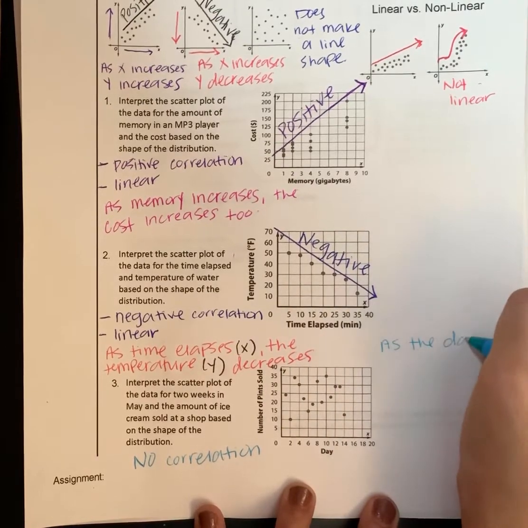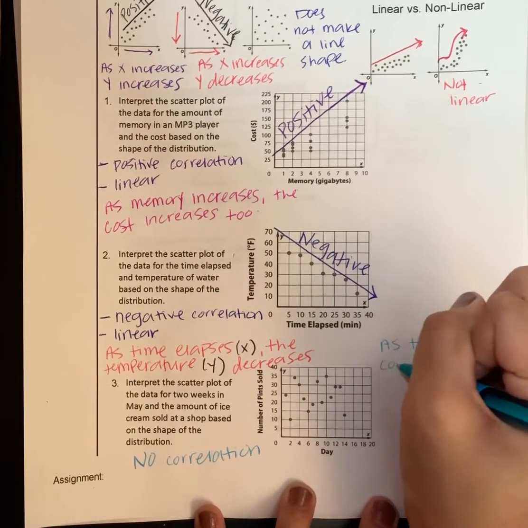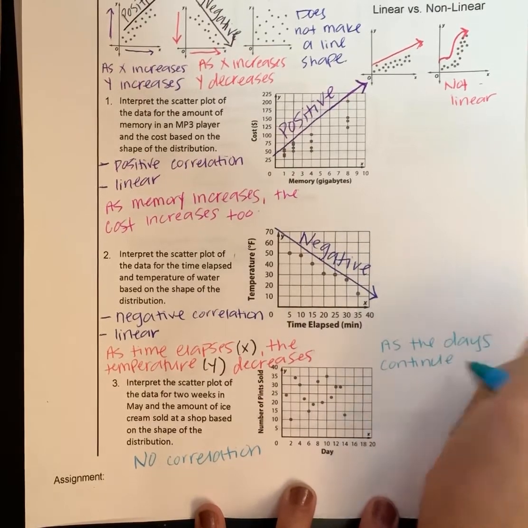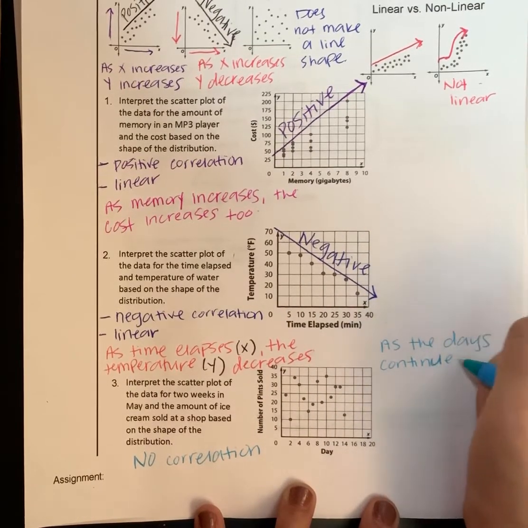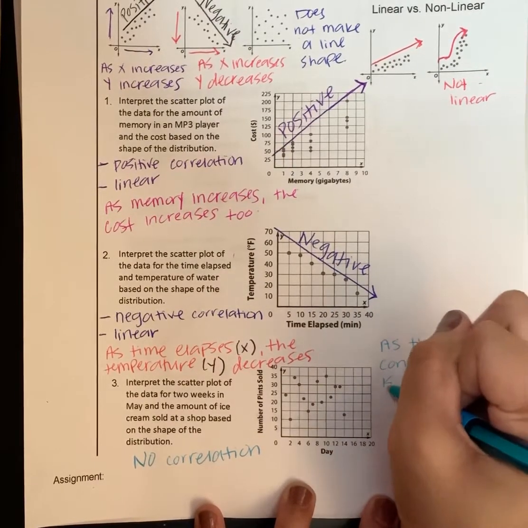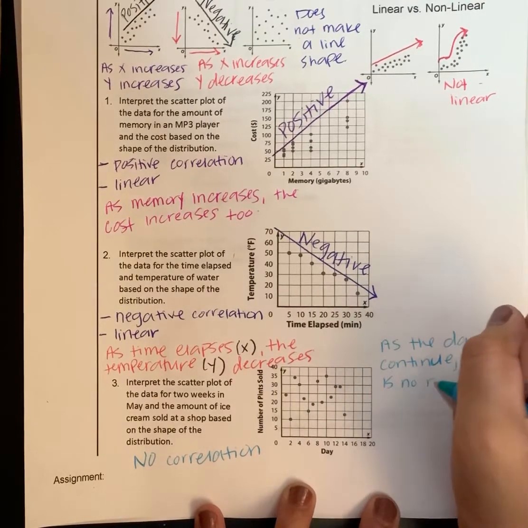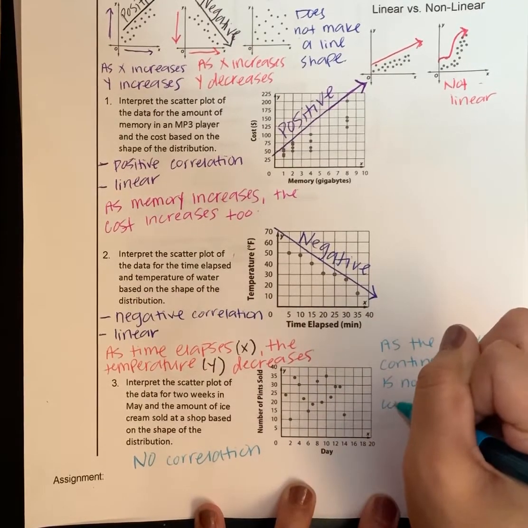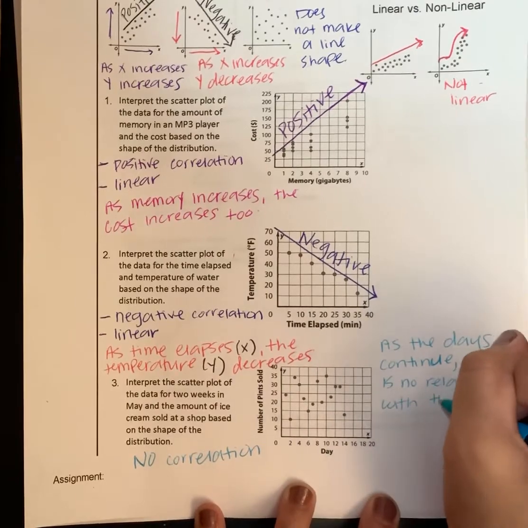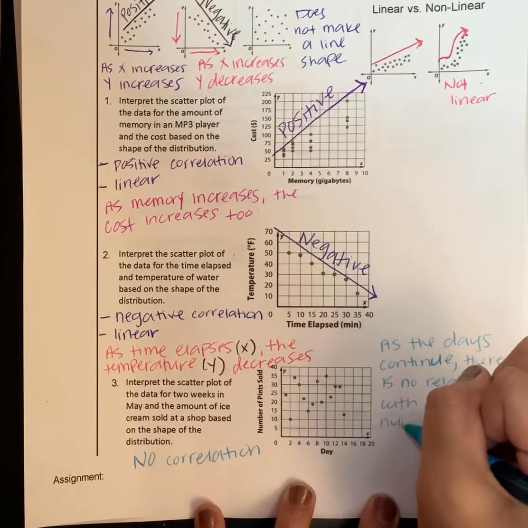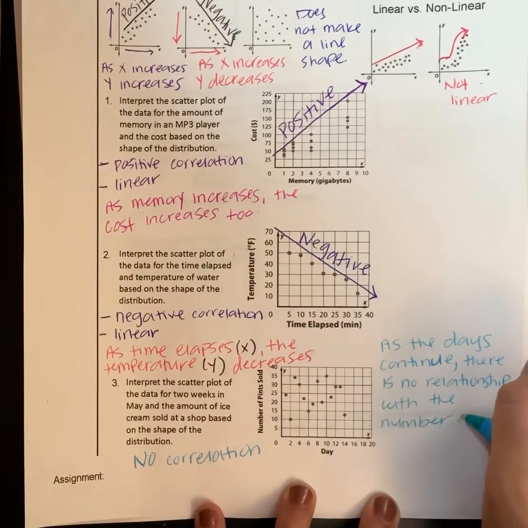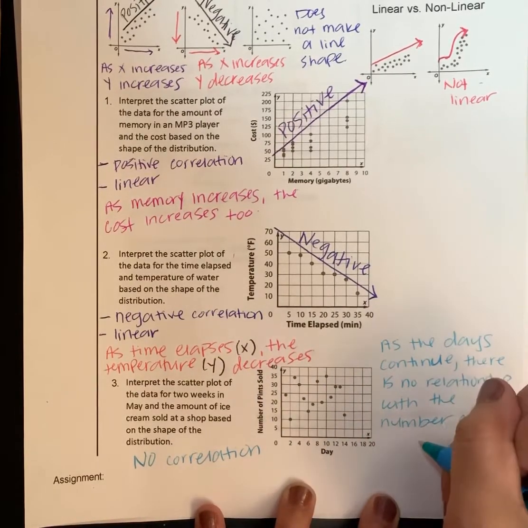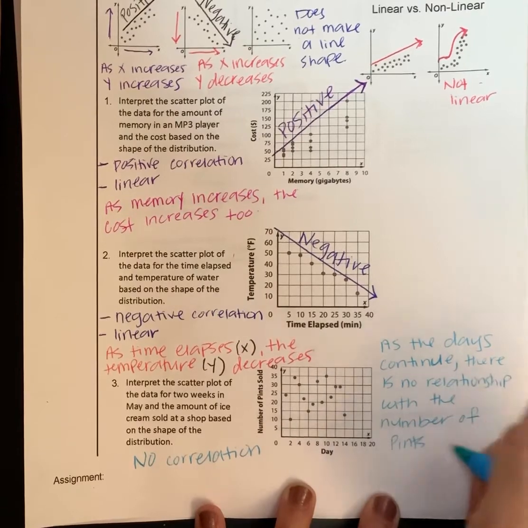as the days continue, there is no relationship with the number of pints sold.